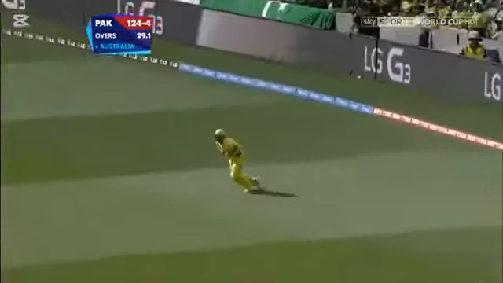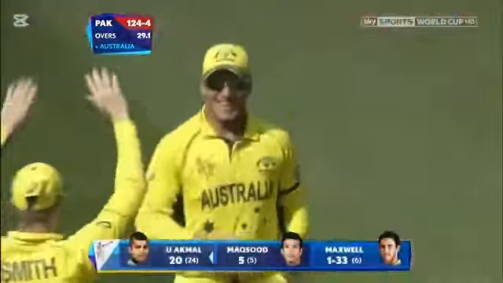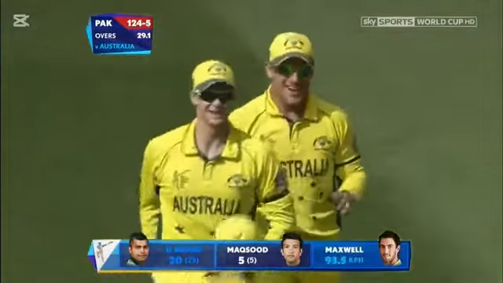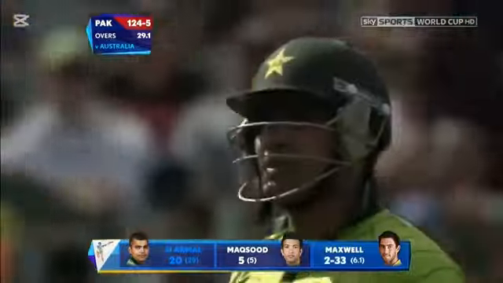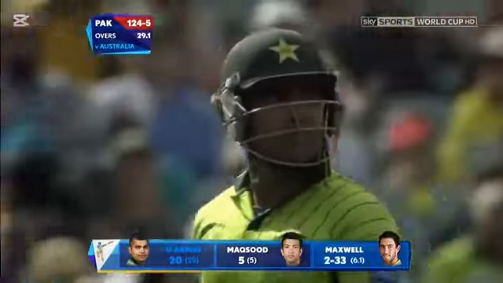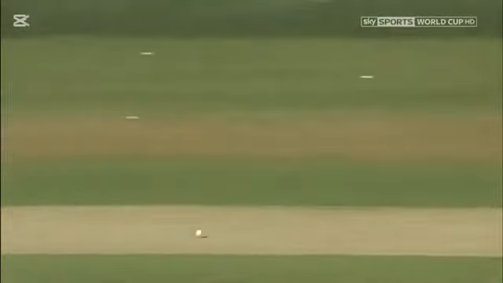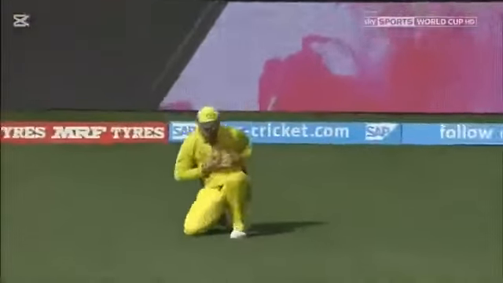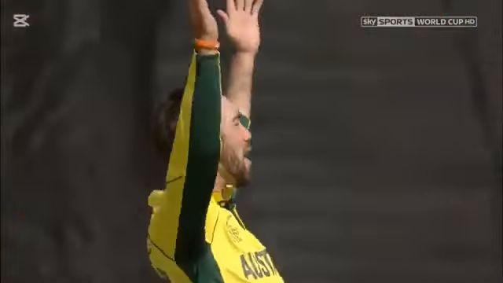He's picked out the man in the deep, can you believe that? He got a half-tracker and he's drilled it to Finch on the boundary rope. Well, he's absolutely livid with himself here, Umar Akmal. He whacked his bat into the pad when he put this one straight down Finch's throat. As well he might, because it was a rank long hop, really. He's hitting to a short side. He could have put this anywhere, and he hit it straight to Finch. He barely had to move. It's a good catch in the end. He kind of grasps it into his chest.